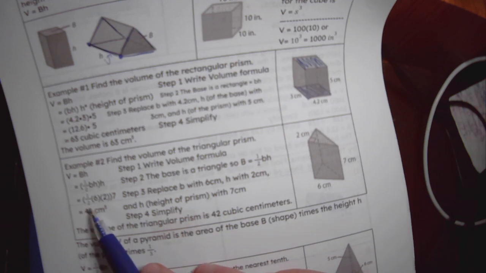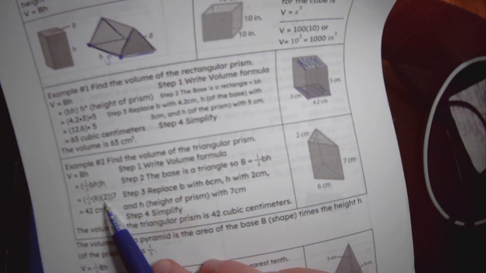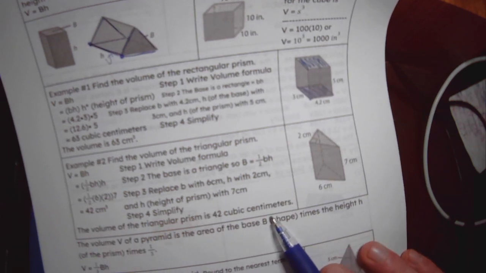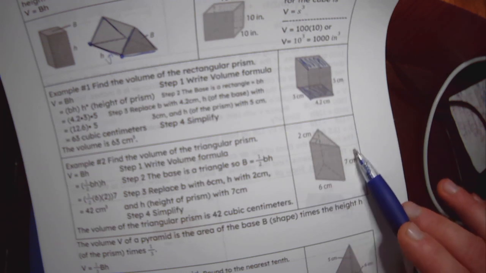The volume, and then when I plug that in, 1/2 times 6 is 3, 3 times 2 is 6, 6 times 7 is 42. So the volume of the triangular prism is 42 cubic centimeters, because we did centimeters times centimeters times centimeters. That's why it's cubic centimeters.